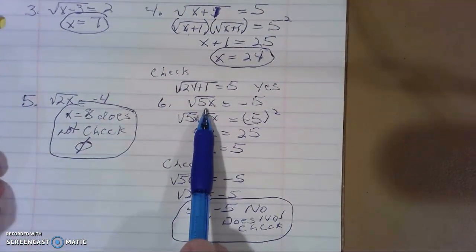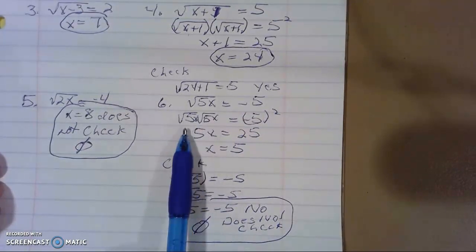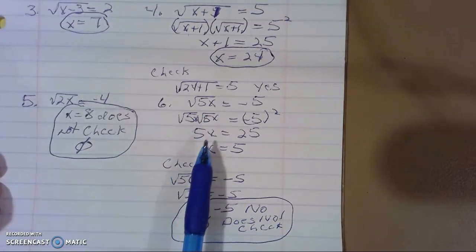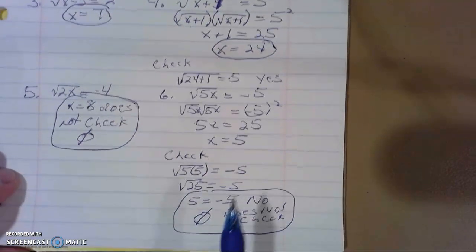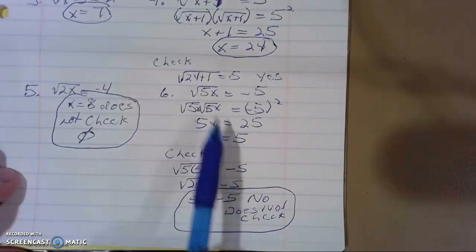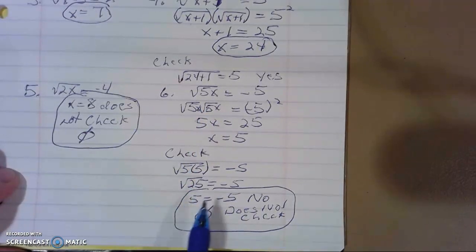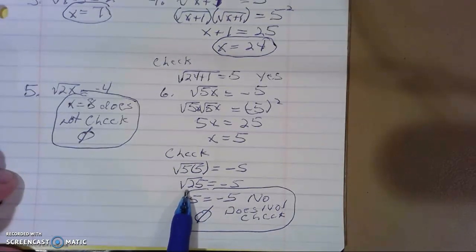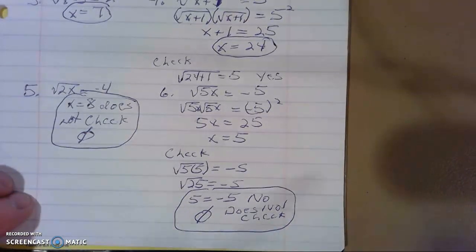Number 6, square root of 5x equals negative 5. Again, the x is inside the radical, so we've got to square that left side. Square root of 5x times square root of 5x gives you 5x. Remember that. Equals 25, so x is 5, if it checks. So we put 5 back in the original problem. 5 times 5 is 25. Square root of 25 is positive 5, not negative 5, because written this way, the square root is only the positive number. So it doesn't equal negative 5, so there's no solution.